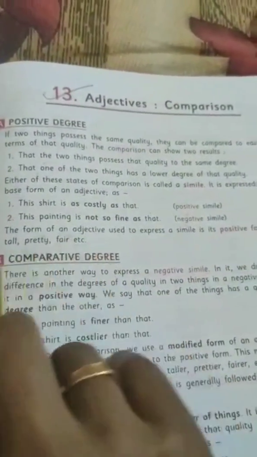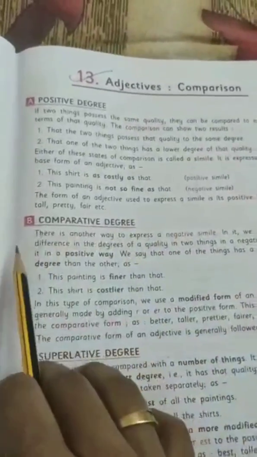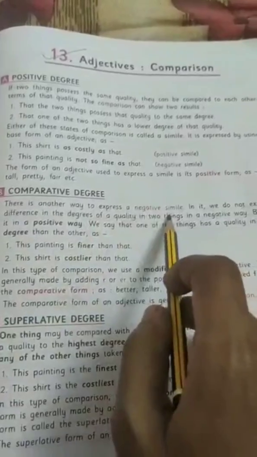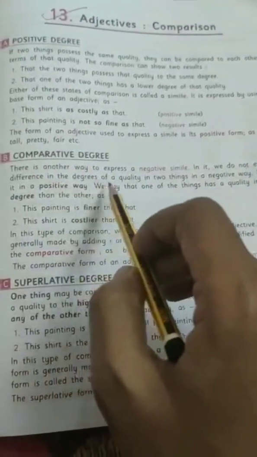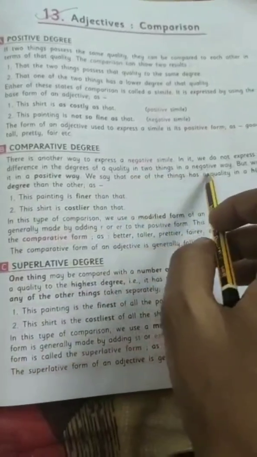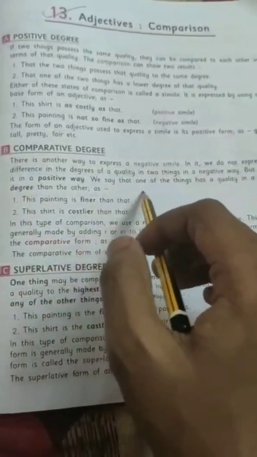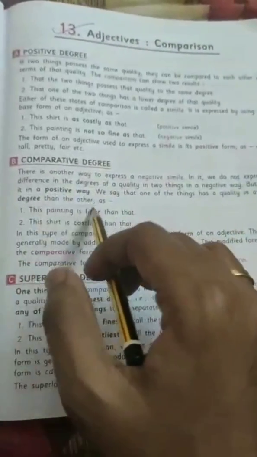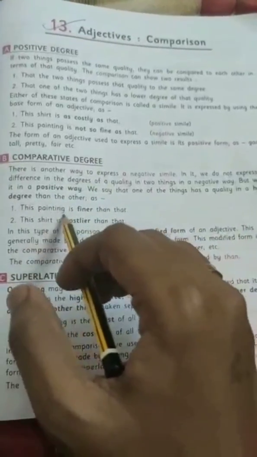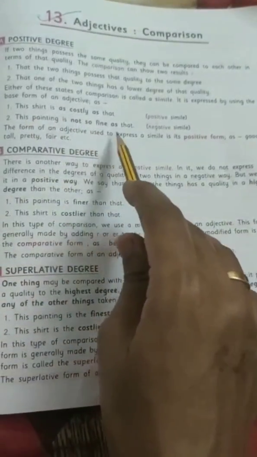Now, the second one, comparative degree. There is another way to express a negative simile. In it, we do not express the difference in the degrees of a quality in two things in a negative way, but we do it in a positive way. We say that one of the things has a quality in a higher degree than the other. Like, the painting is finer than that. Okay, if two paintings are there, we are not saying this painting is not so fine as that.